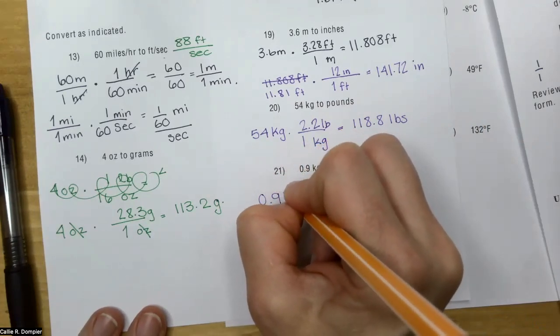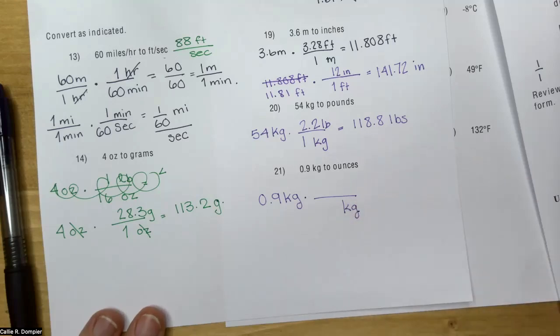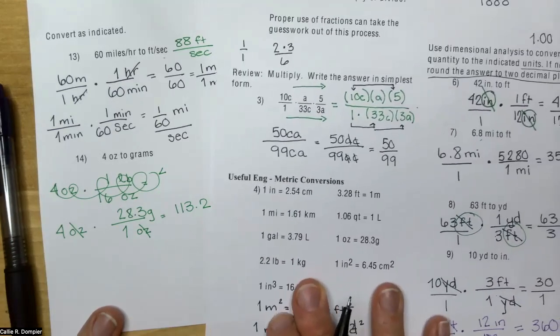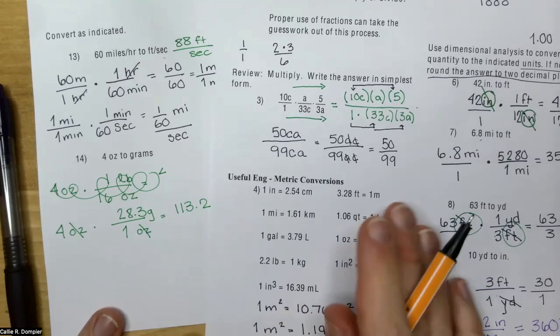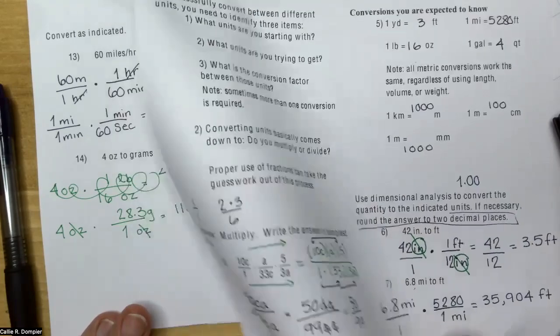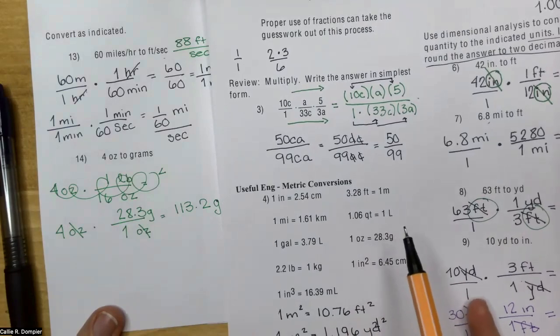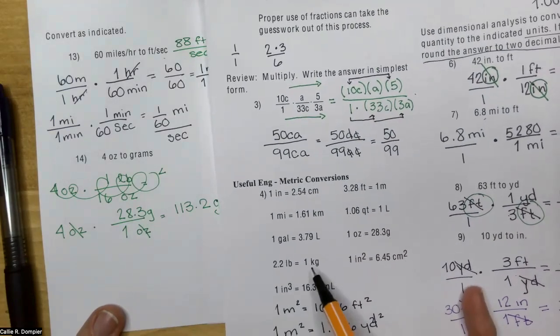0.9 kilograms to ounces. 0.9 kilograms times, we want kilograms on the bottom so that they cancel, into ounces. Well, I have ounces into grams, or I have ounces into pounds and kilograms into pounds.